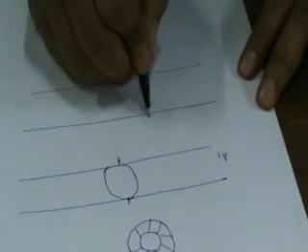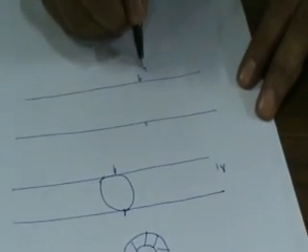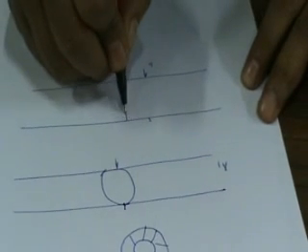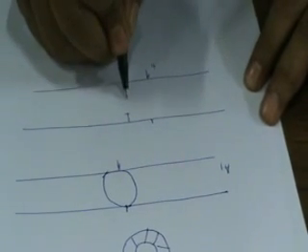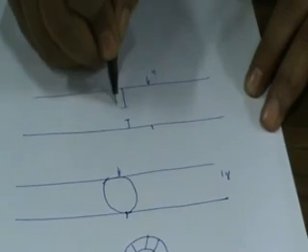This is the cross-sectional area of the duct, A1, and the orifice plate with a cross-sectional area of A2.